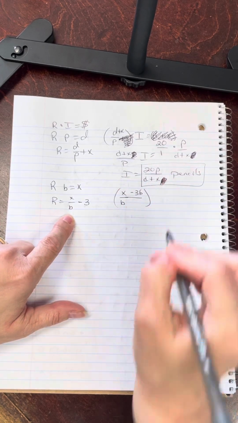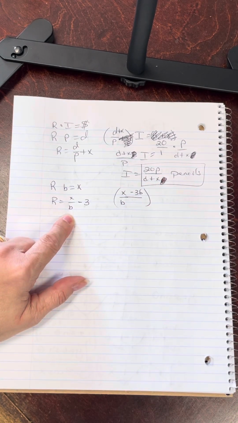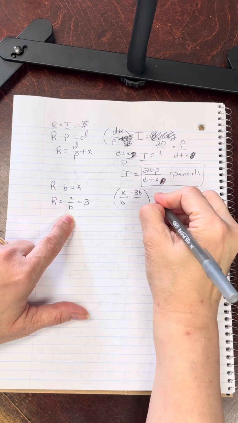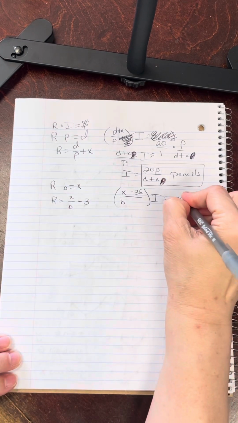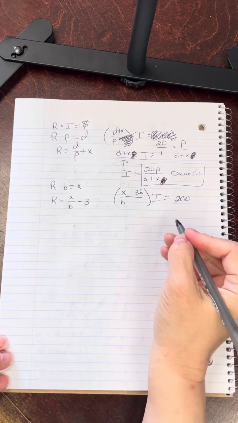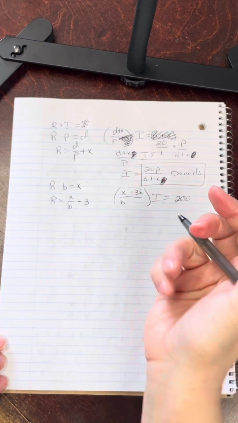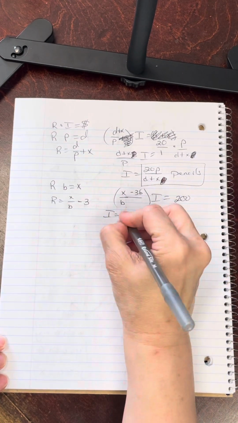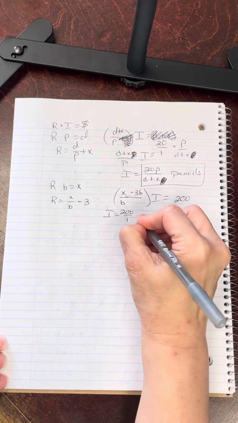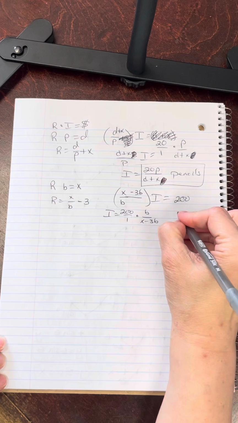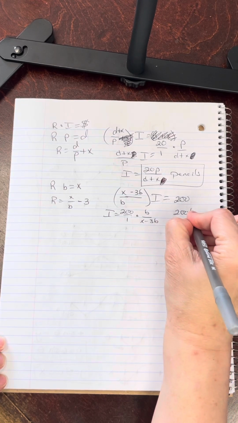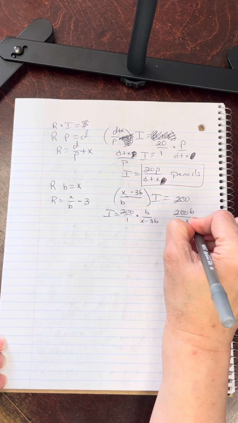So this is my rate. How many basketballs, how many items can I purchase for $200? I feel like this one's going better. Then it's already a fraction, flip and multiply. So the items equal 200 implied over 1 times b over x minus 3b. So 200b over x minus 3b.